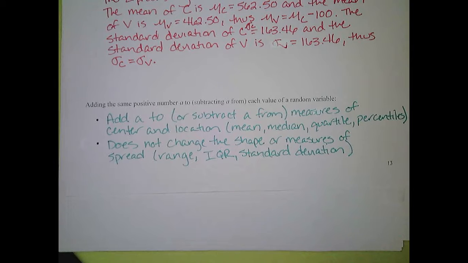And again, these rules make sense with what we've discussed previously when we were looking at data sets and we added or subtracted a value from everything in the data set. We saw the same thing. The adding or subtracting basically took the distribution and shifted it one way or the other, changing the location and the center, but having no effect on the spread and having no effect on the shape of the distribution.